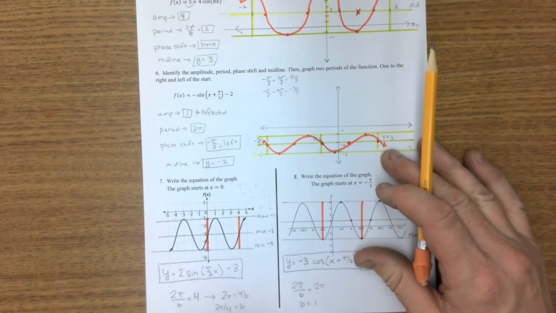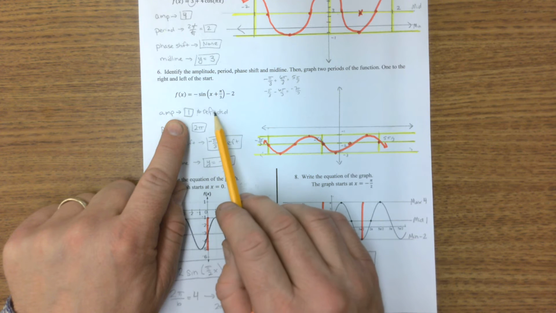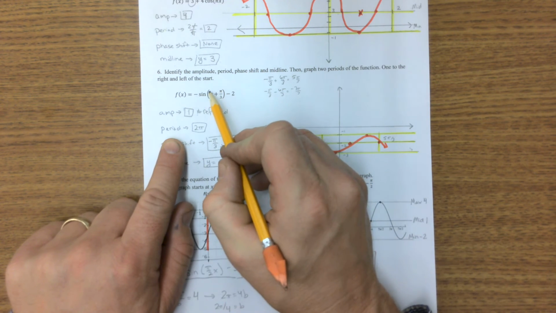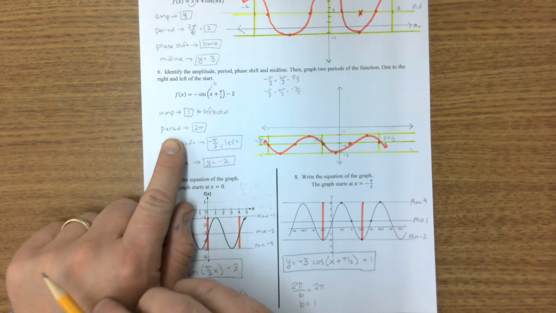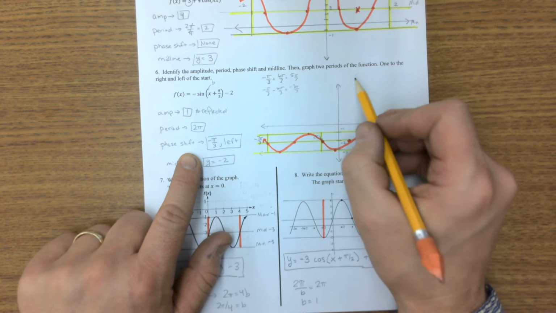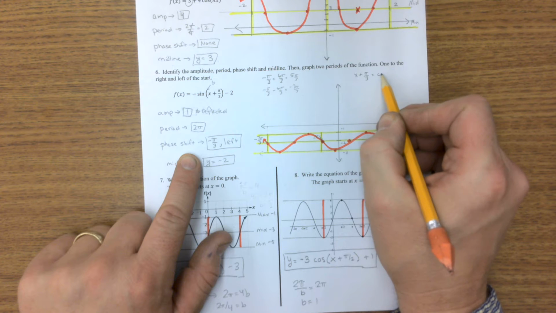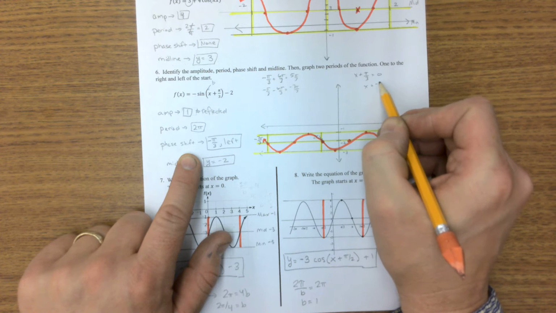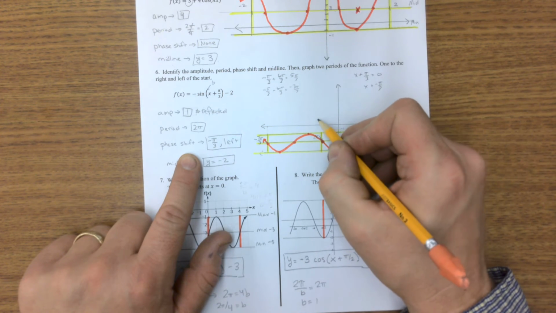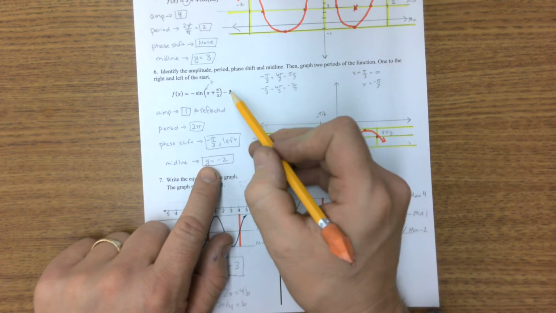All right, at the bottom one, well, amplitude is 1, but it's reflected, so I made a note of that. The period is 2 pi divided by 1, because there's a b value of 1. And the phase shift is -pi/3, because remember x plus pi/3 needs to be 0, so x would be -pi/3. And that's my phase shift, and it's to the left. So here's that value, -pi/3. And the midline is -2.